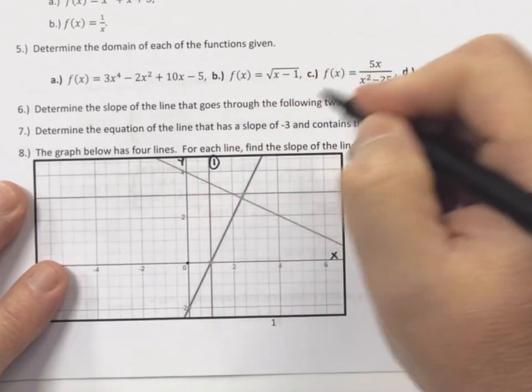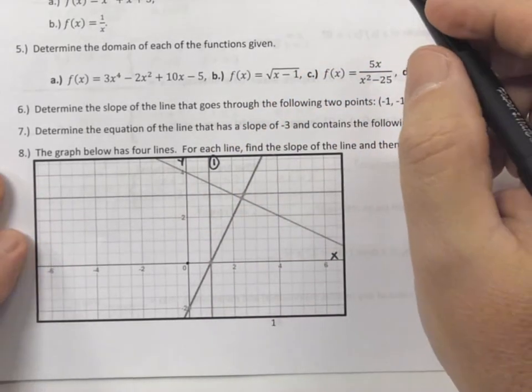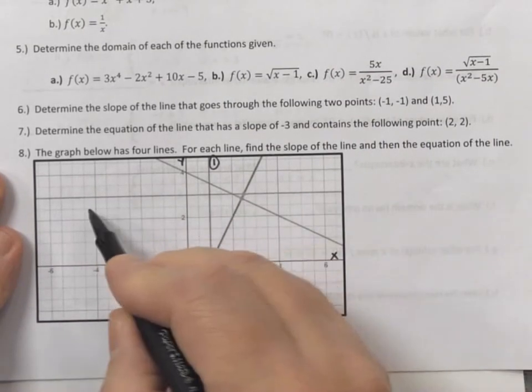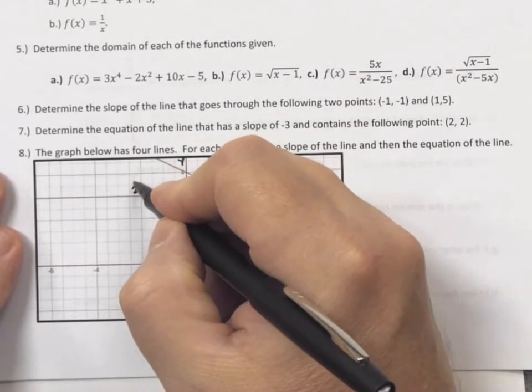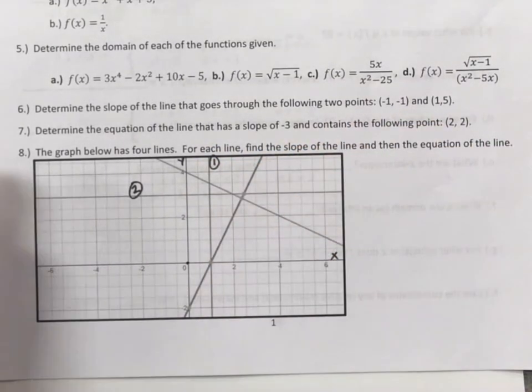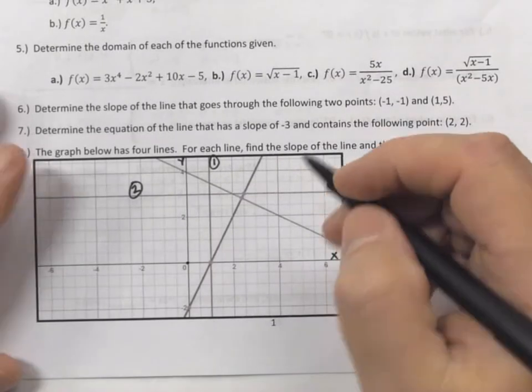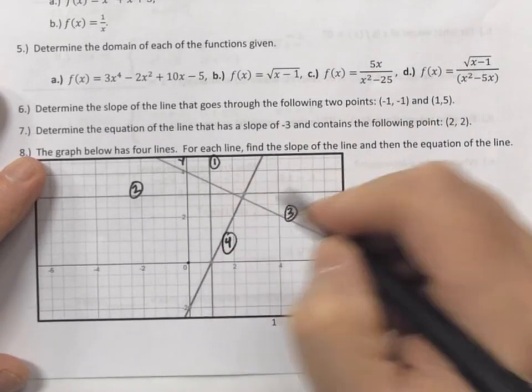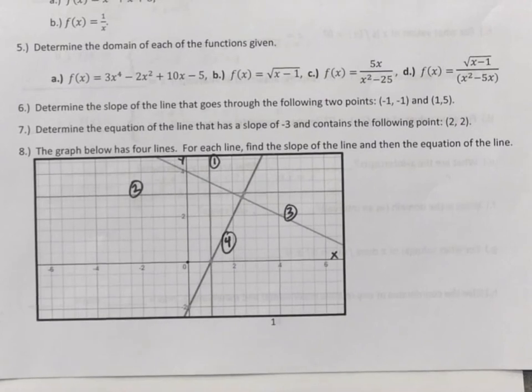I'm going to call that line 1. It's very hard to see, but there's actually a horizontal line right here. I'll call that line 2. And then there are two slanted diagonal lines. I'll call this line 3 and this line 4. So it's maybe hard to tell initially, but there are 4 lines on there.